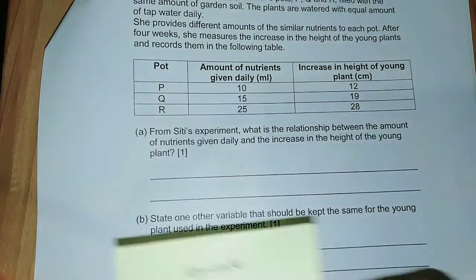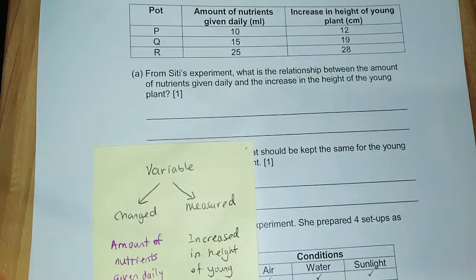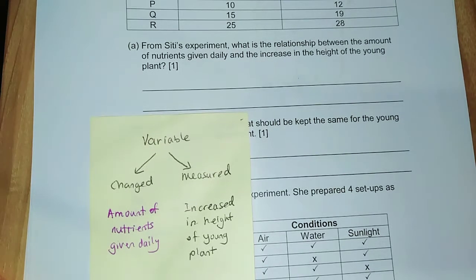So now that we know this, it's easy to answer part A. From City's experiment, what is the relationship between the amount of nutrients given daily and the increase in the height of the young plant?